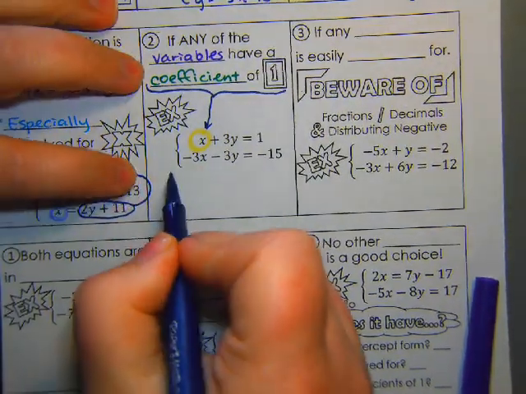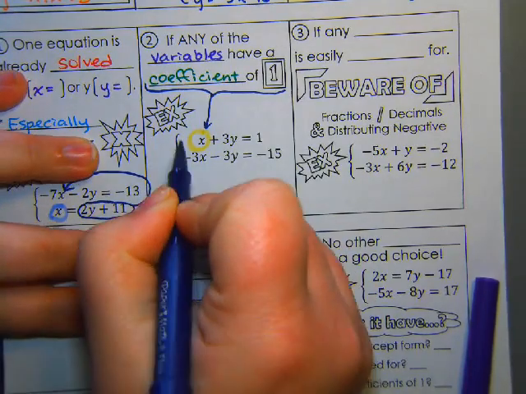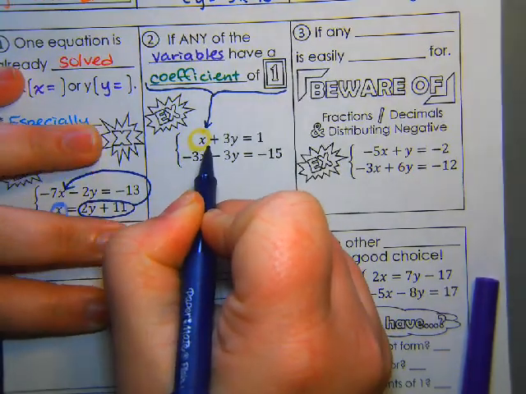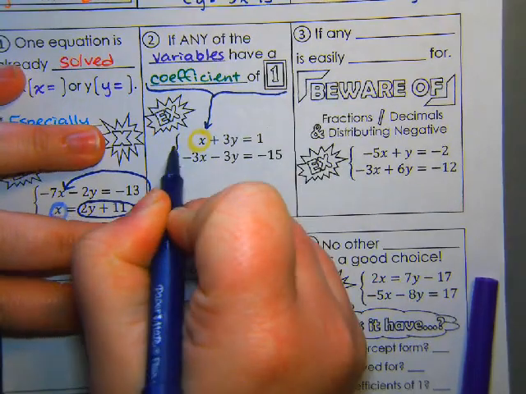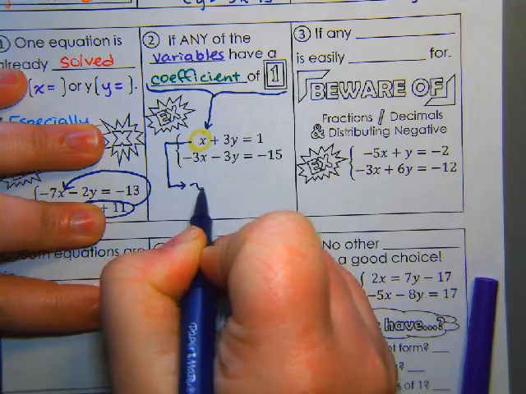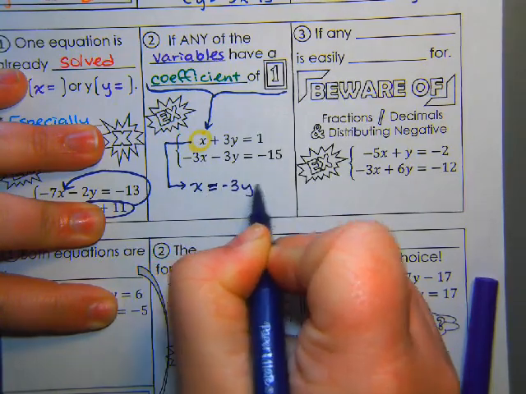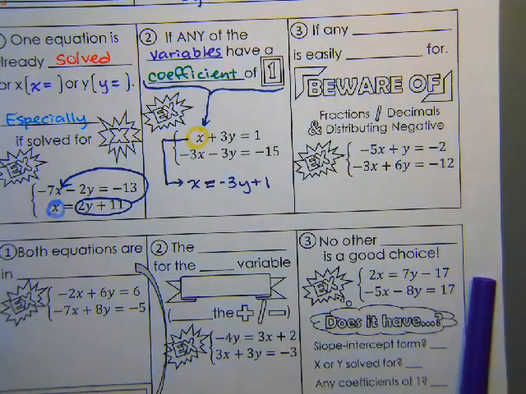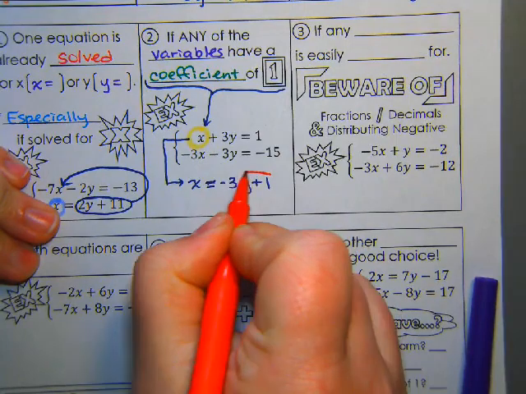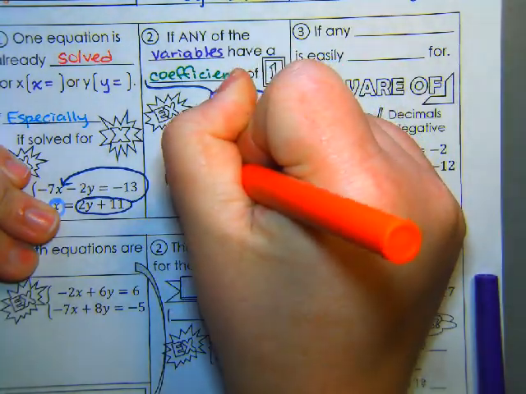So again, I'm not going to show you all the steps, but essentially you can solve really easily just by moving the 3y over, and you do that by subtracting the 3y. So you end up with x equals negative 3y plus 1. And now that you've done that, really simple and easy, we take what x is equal to and put it into the other equation.